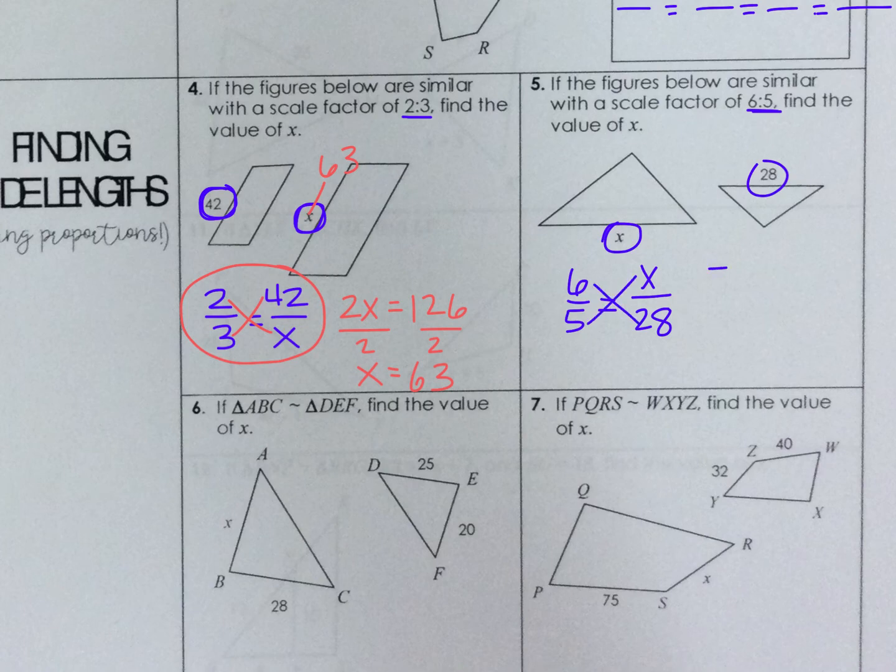Cross multiply. 5X equals 6 times 28 is 168. Divide by 5. Whoa. X equals 33.6.